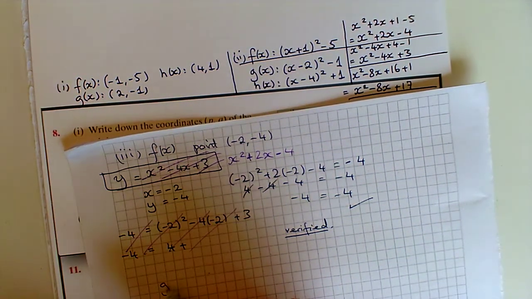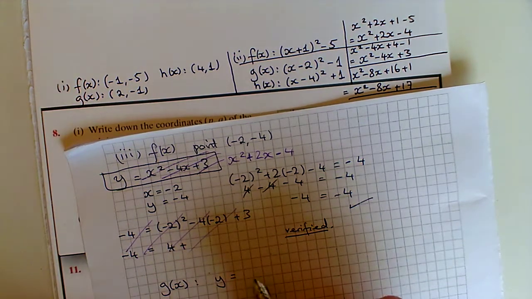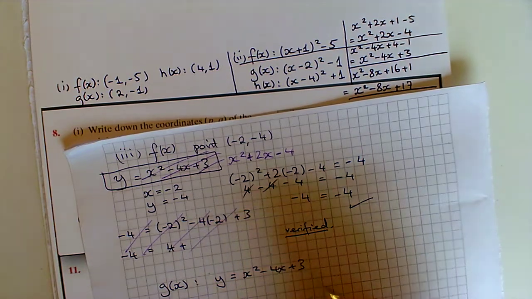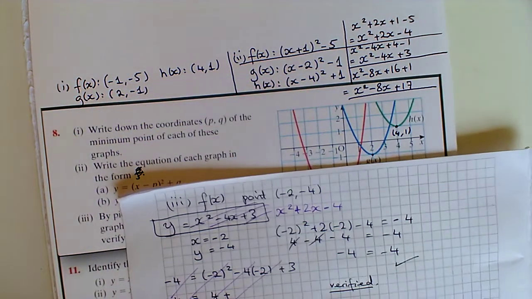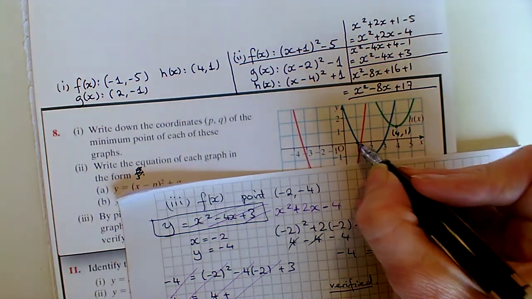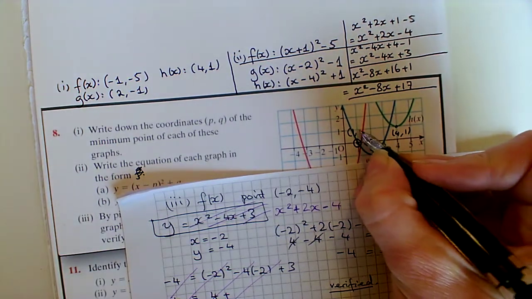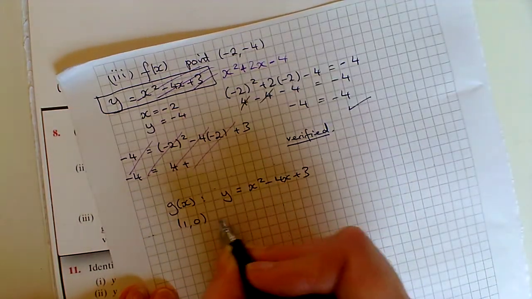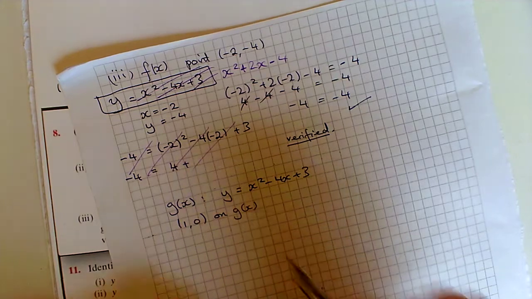Let's do the same thing for g of x. So g of x, we've got y equals x squared minus 4x plus 3, the one that I first wrote down. And let's look at the graph. It doesn't matter what point we pick. I'm going to pick a nice and easy one here. This is the point (1, 0). So I'm saying that the point (1, 0) is on the graph of g of x.